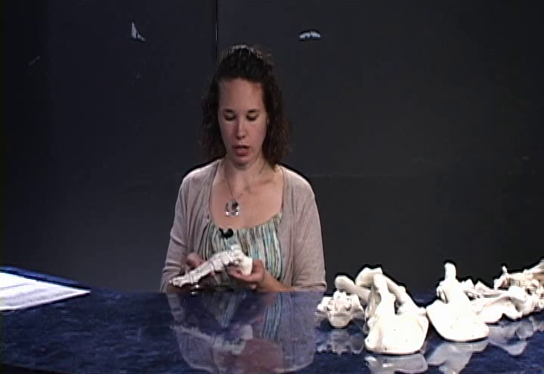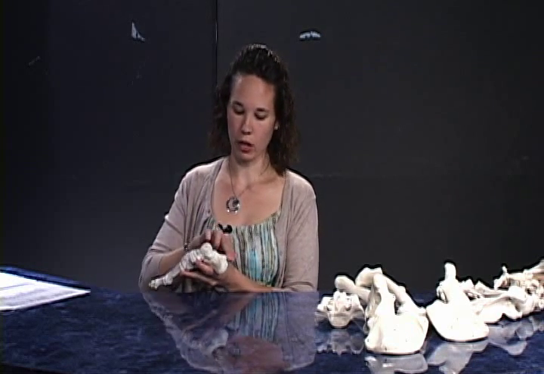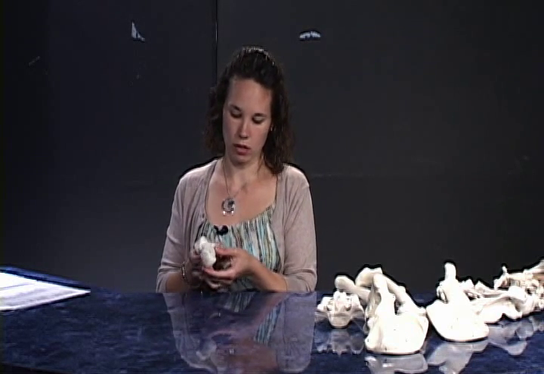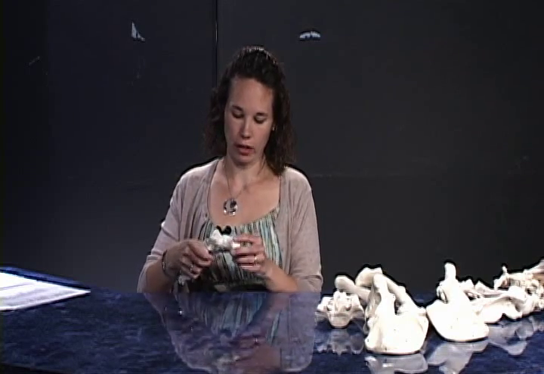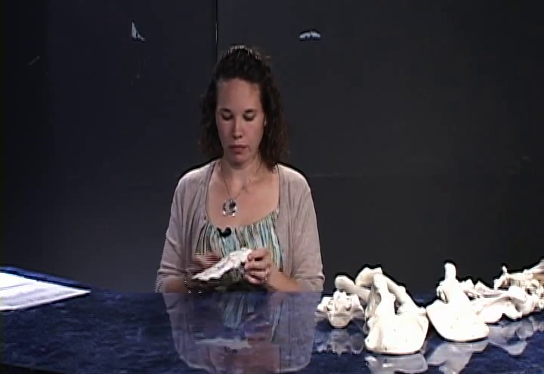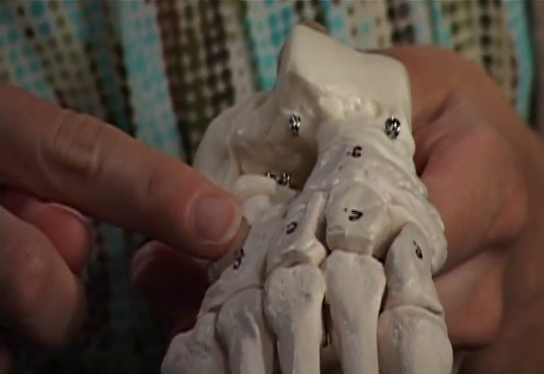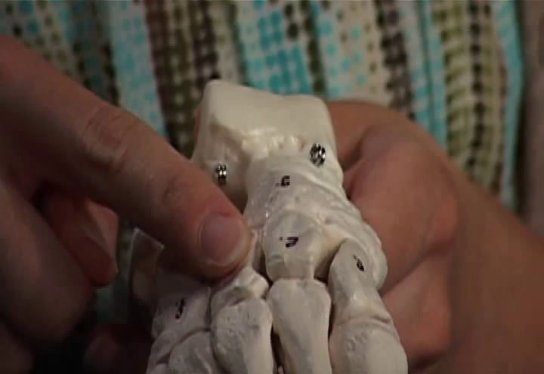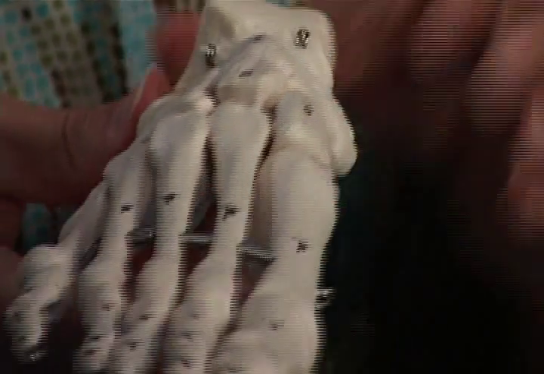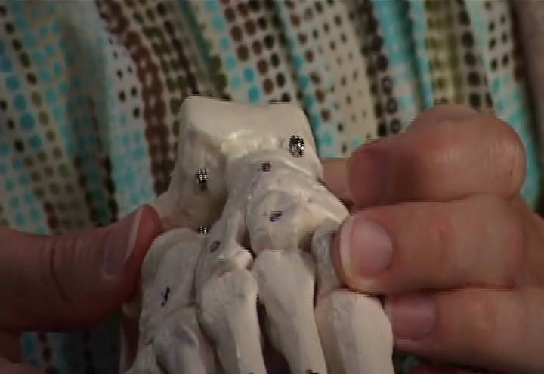You can see the foot here. If we start back here, we have the calcaneus, this bone. The talus is here. Then you have the navicular, the cuboid, the three cuneiform bones. Then those are all, as a group, considered the tarsals.